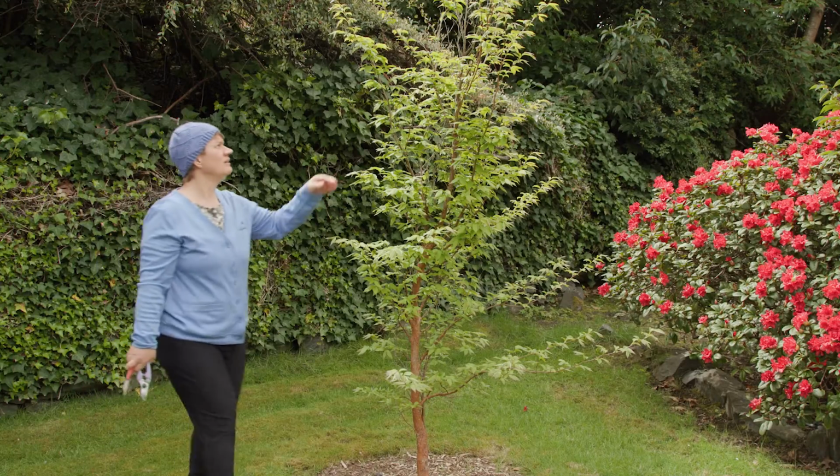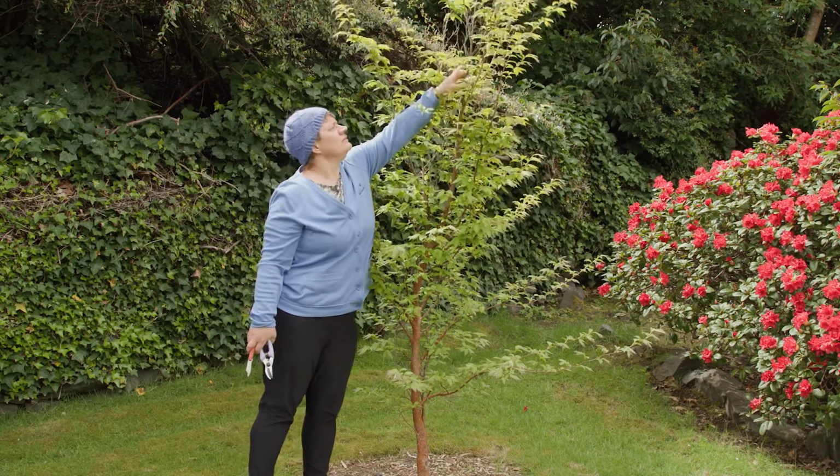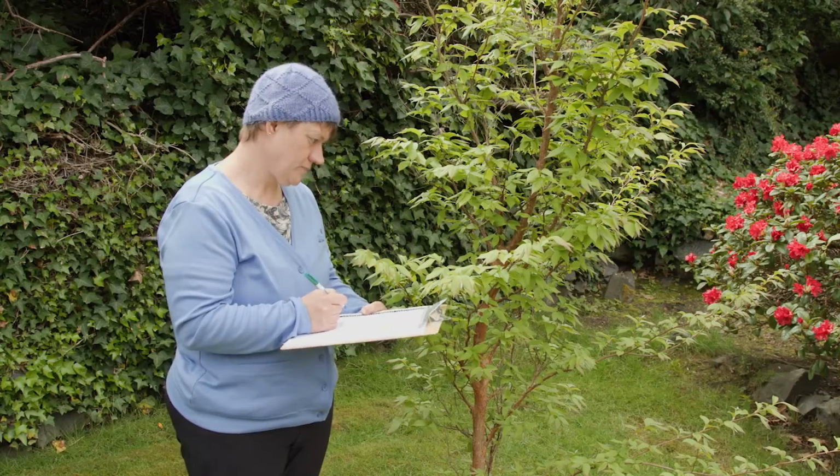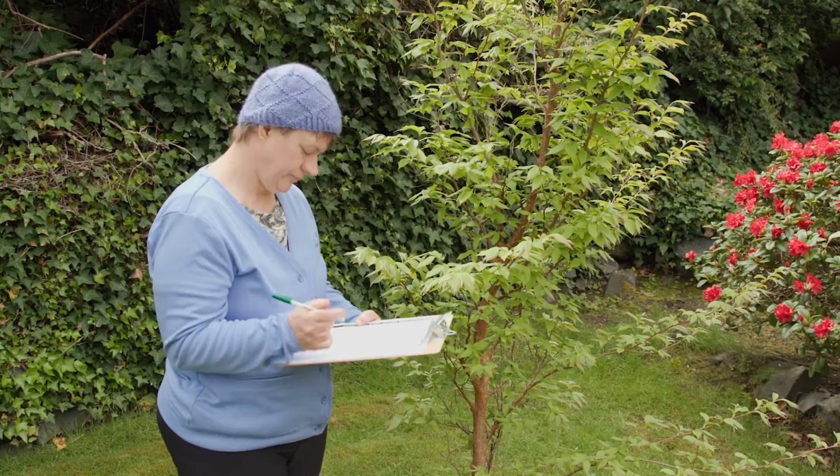Sampling is a crucial part of the diagnostic process. So the first thing you need to do is take some time, stop and look, see all around you as to what's going on. This is a great time to pull out that notebook or the notes feature on your smartphone and start taking some notes.